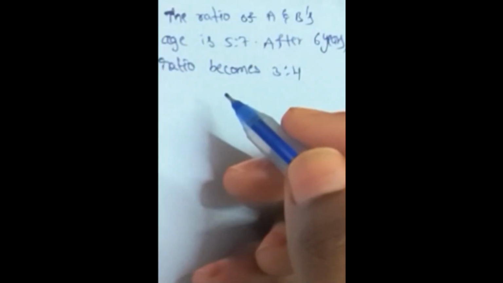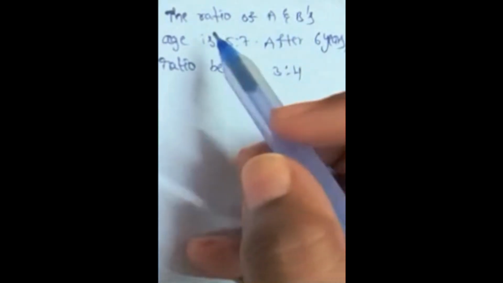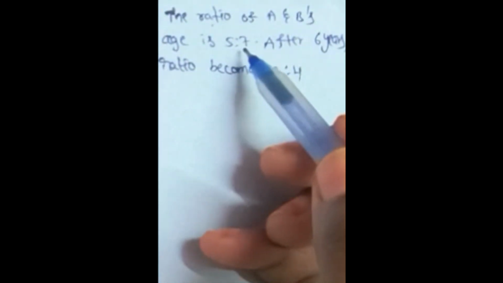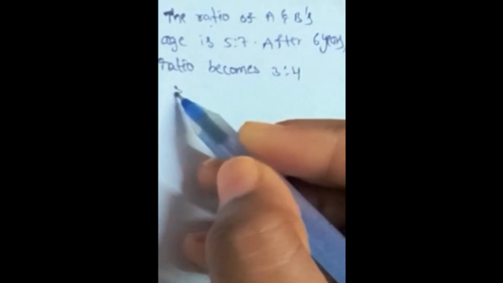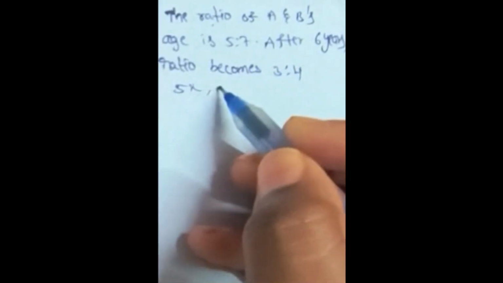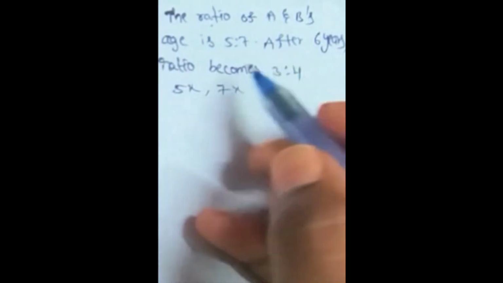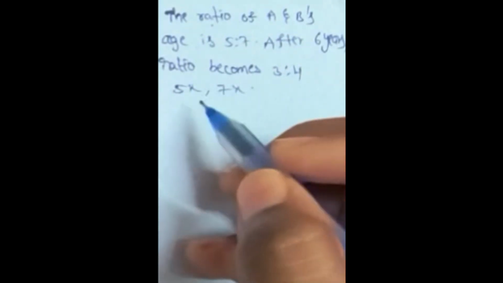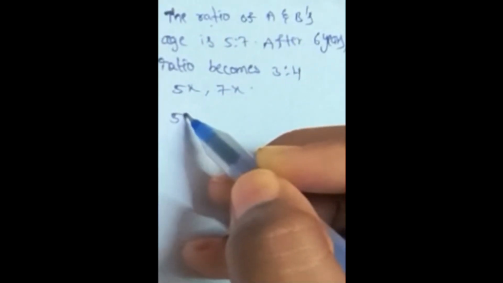Model 5 is ratio of ages. He'll give the present age ratio and he'll ask for the ratios of the ages, or find the ages after a few years. So now we are going to read the question. The ratio of A and B's ages is 5 is to 7. So let us think it is 5x, 7x. After 6 years the ratio becomes 3 is to 4.